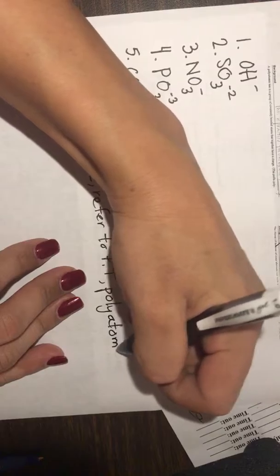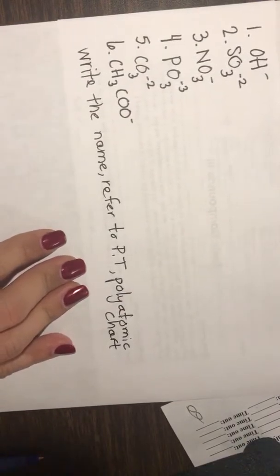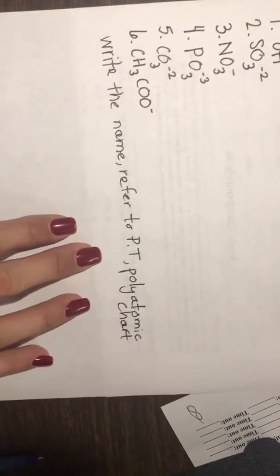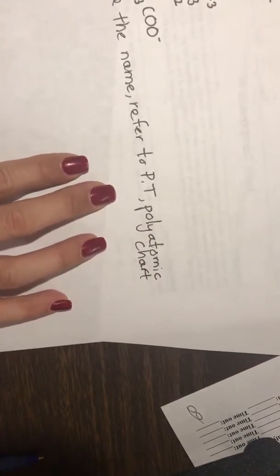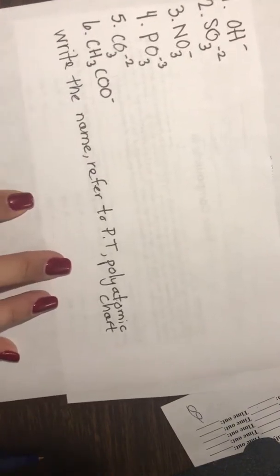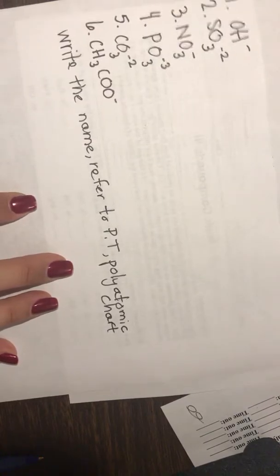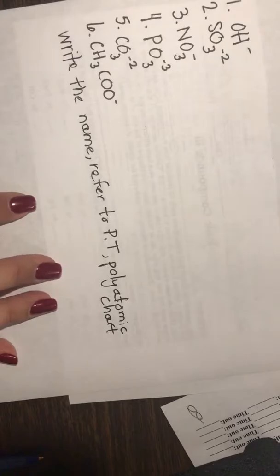Okay, you refer to your polyatomic chart on the periodic table. That's all it says. Write the name, refer to periodic table, polyatomic chart. So if you understand, you can go ahead and get started. And if you need a little more guidance, let me help you.